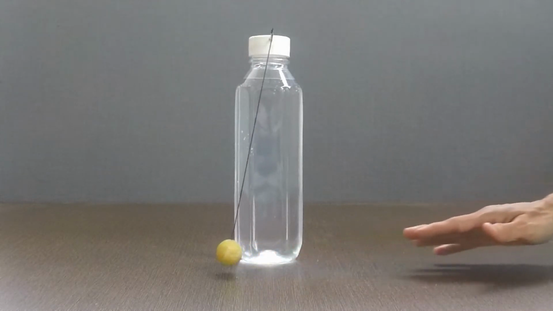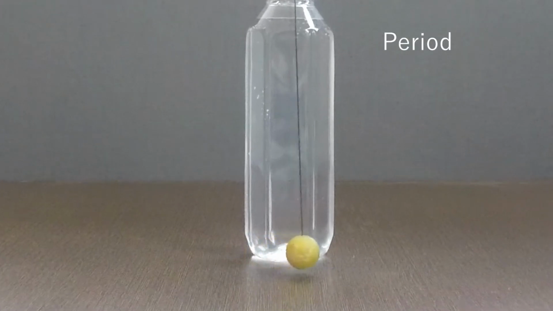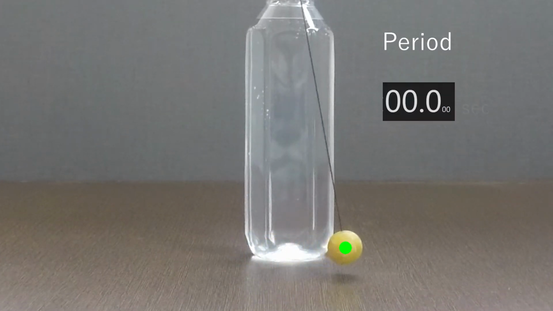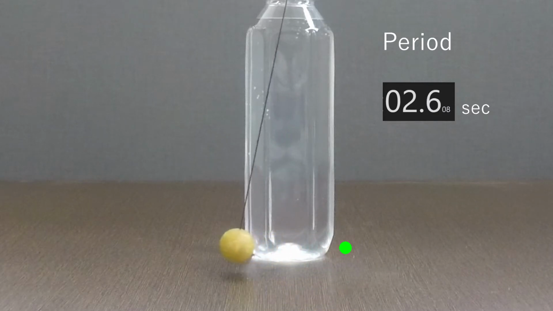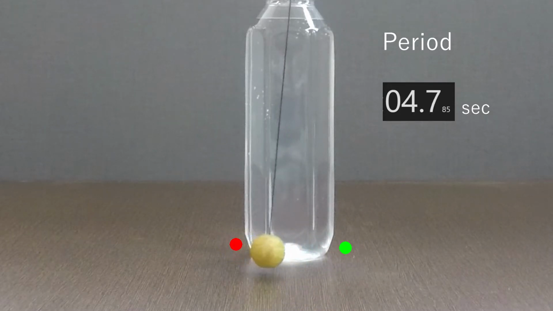For this pendulum, period is the amount of time it takes from this point on the right, marked in green, all the way to the left, marked in red, and back again to the same point.